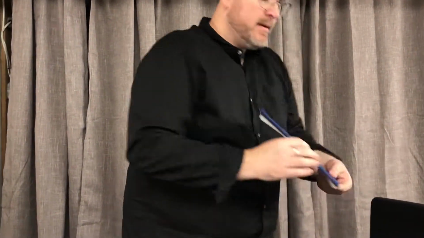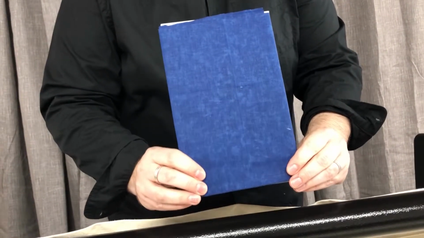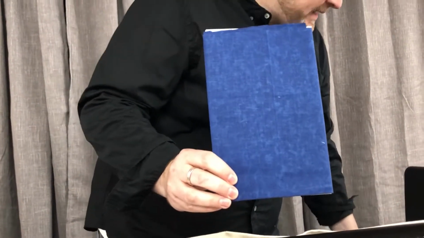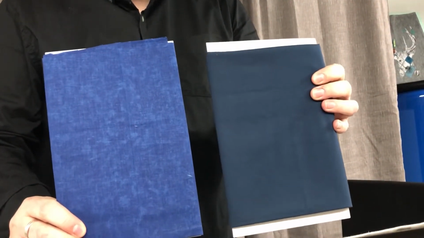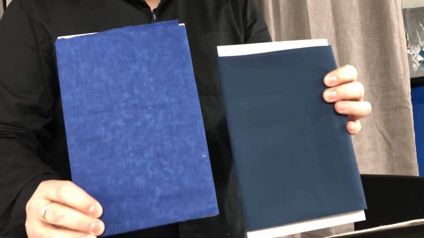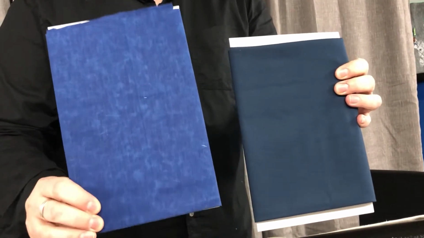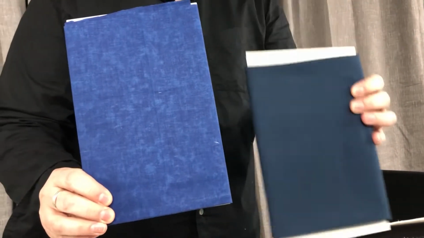Value is about how light or dark a color is when compared to the other colors that it's playing with. For instance, take this fabric. On its own, it's pretty easy for me to say that it's pretty high value. It's fairly dark. But when I put it next to another fabric, you can see that it's all relative. This one gets much lighter when compared to the darker blue.